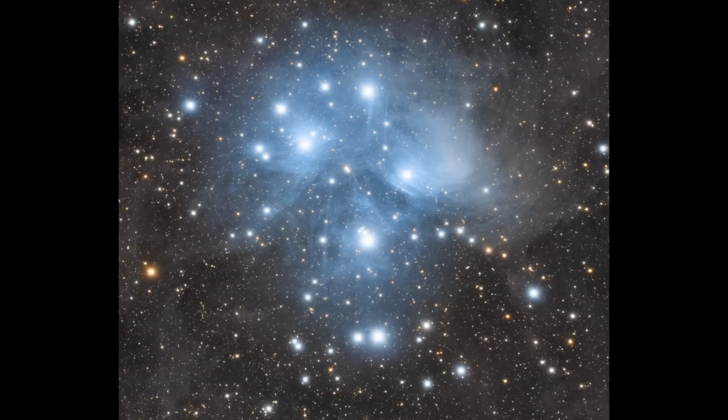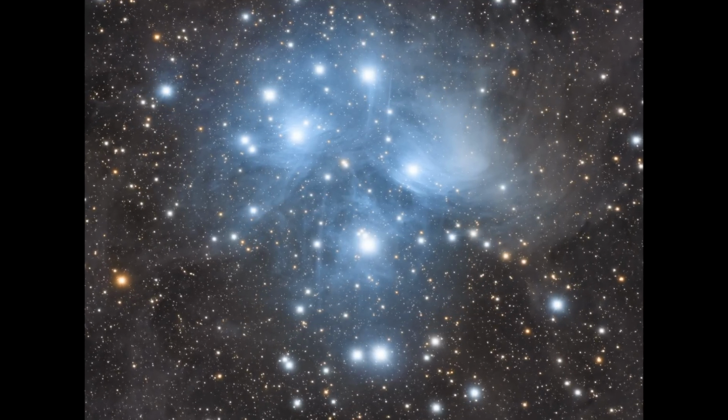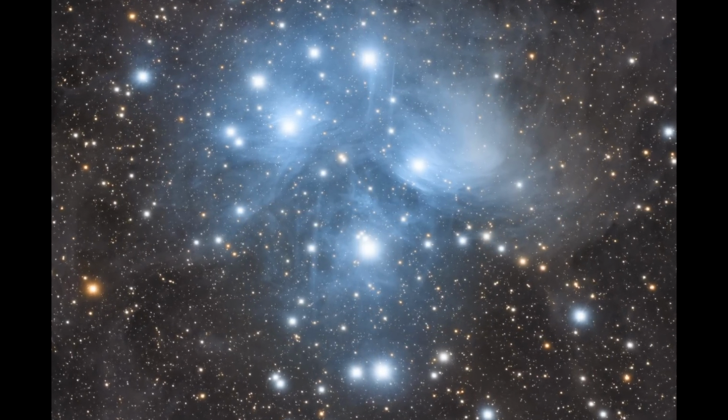For broadband though, it's really amazing. It's really awesome. And I've taken some amazing pictures of, for example, the Pleiades in broadband from Tokyo using Hyperstar. I loved doing that. It was a lot of fun.